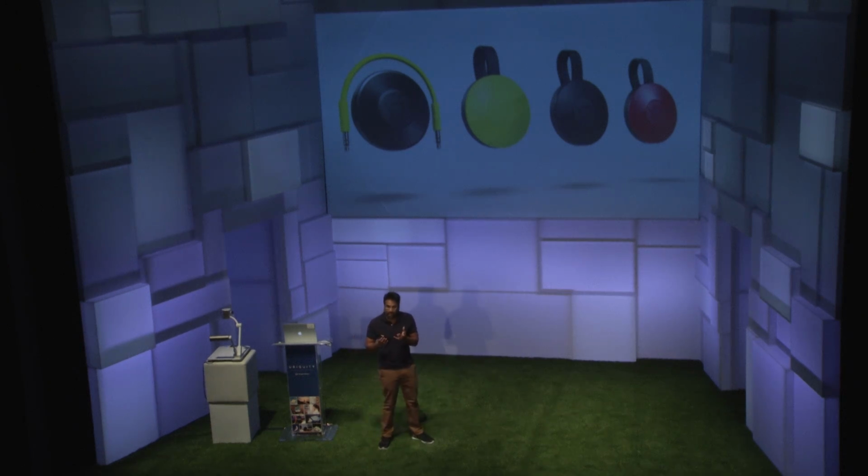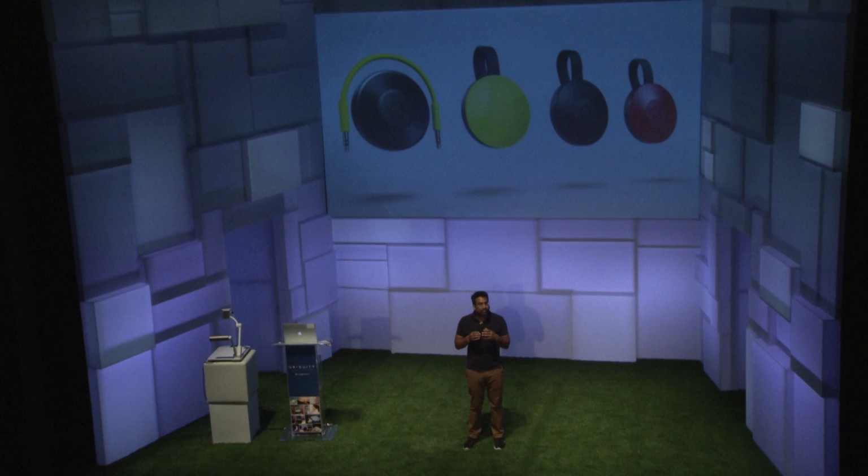In September, we refreshed the product by improving the Chromecast with better Wi-Fi capability and better speed. But we also launched another version of the Chromecast, Chromecast Audio.